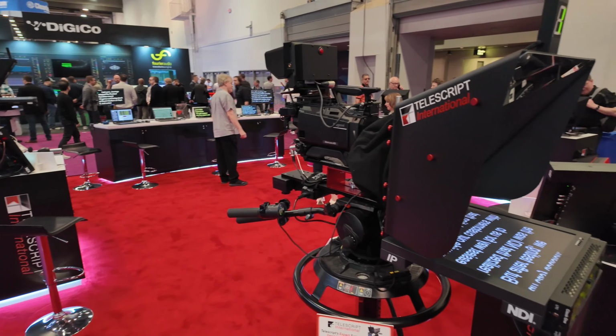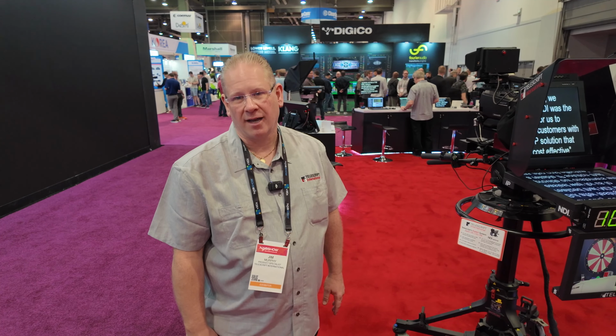Gotcha. This is just to show that even if you don't currently have NDI gear, you still can use it in an NDI network. Very good. All you need is a converter. Yeah. Very good.